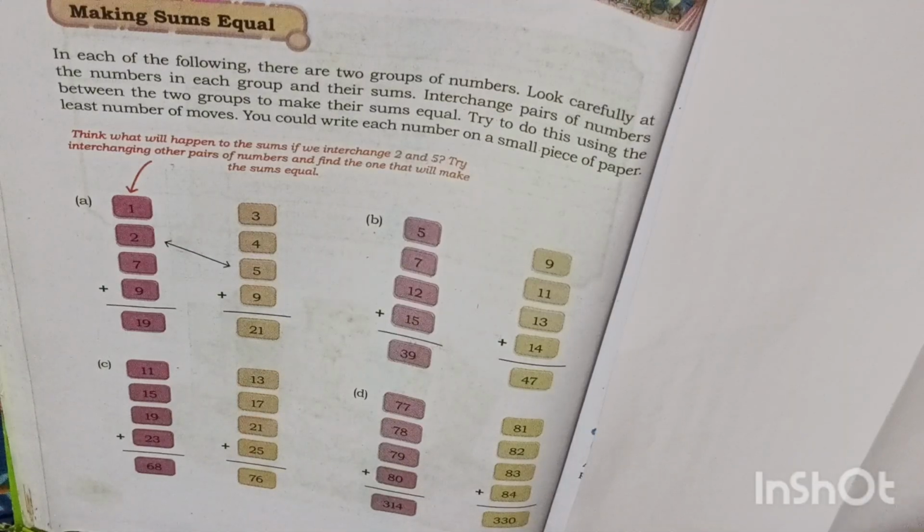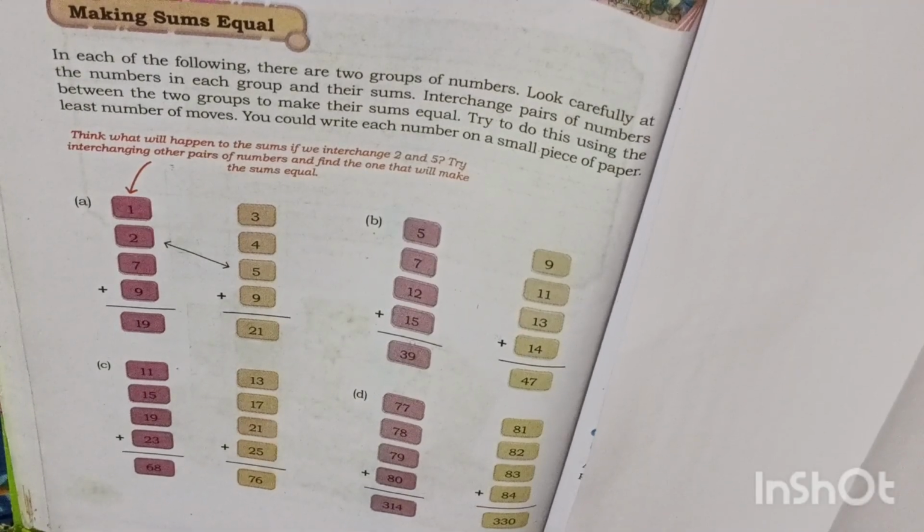In that subject, in each of the following, there are two groups of numbers. Look carefully at which groups are what: the numbers in each group and their sum. Interchange pairs of numbers between the two groups to make their sums equal. There are two groups and each group has a given sum. You have to interchange the pairs of numbers between the two groups to make their sums equal.